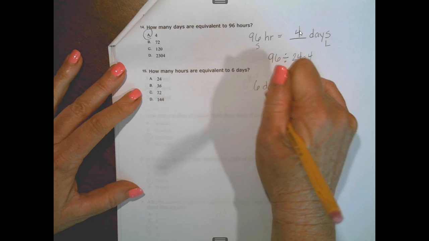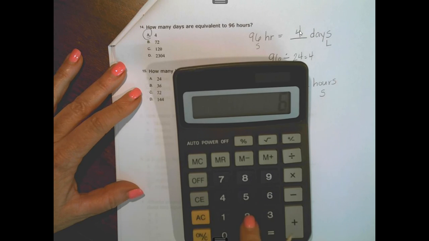And number 15. How many hours are equivalent to 6 days? So this time we're doing 6 days and we're converting it over to hours. All right, a day is a greater amount of time than an hour, so larger to smaller unit. We're going to be multiplying 6 times the unit rate, and we just got the unit rate. There are 24 hours in a day. So real quick, 6 times 24 gives me 144 hours, equivalent to 6 days. Our answer is D.